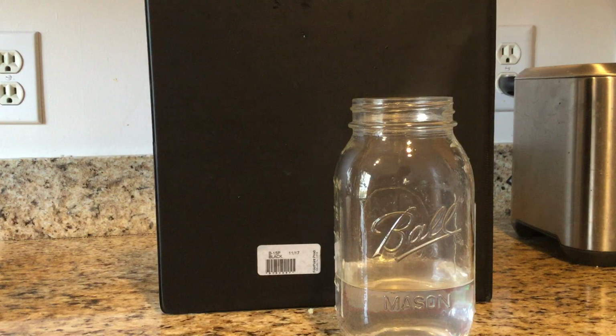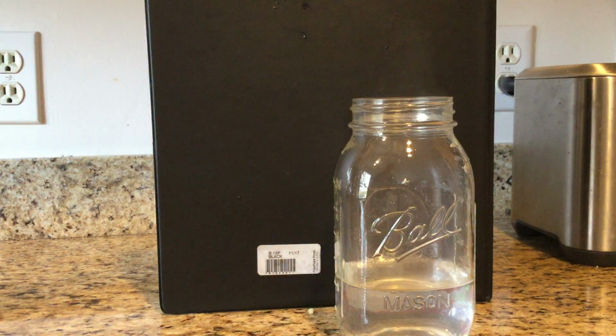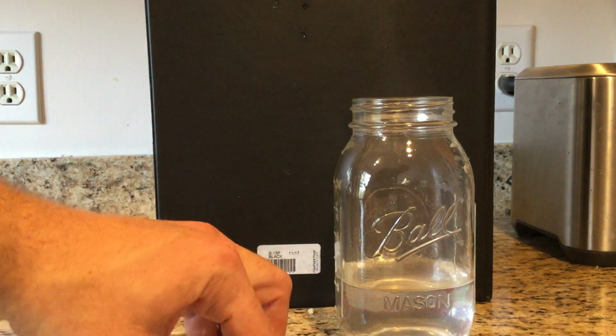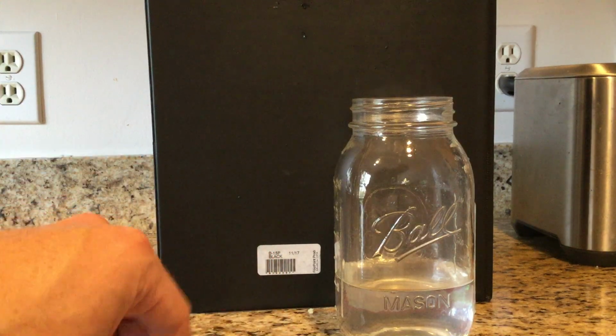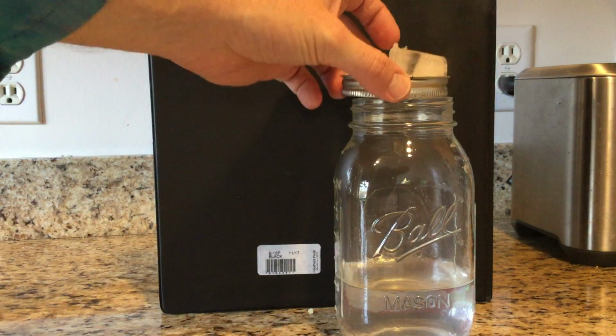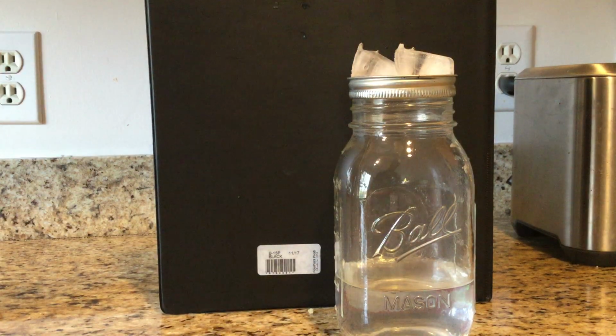There's the hot water. Then you're going to place ice cubes on the metal lid, as many as will fit. Looks like I can get 2 in there. So, something like that. Place that on top. They'll start melting pretty quickly.